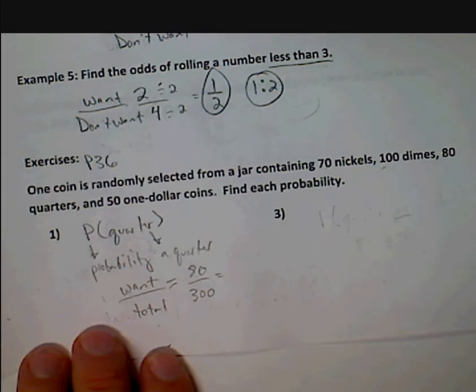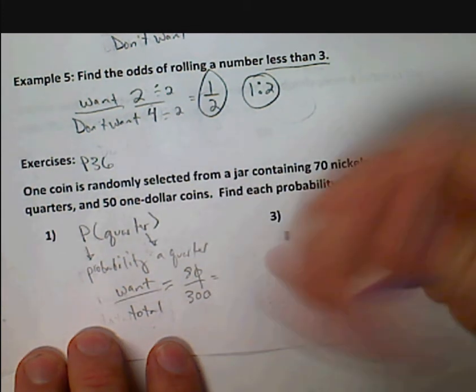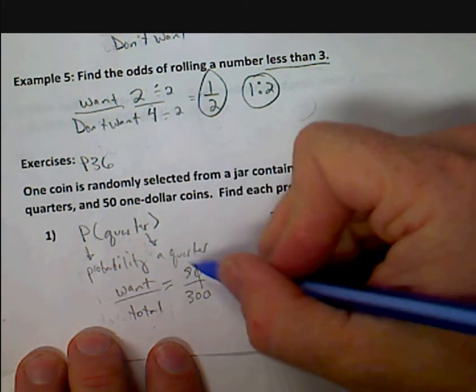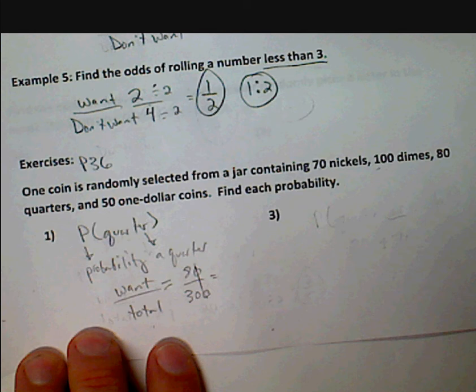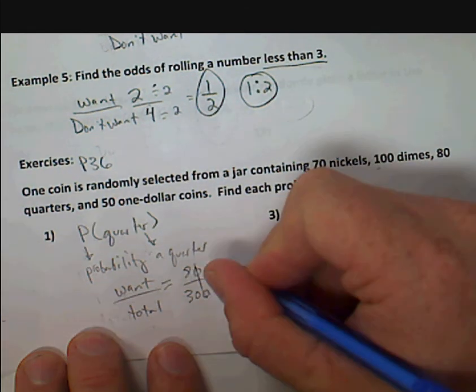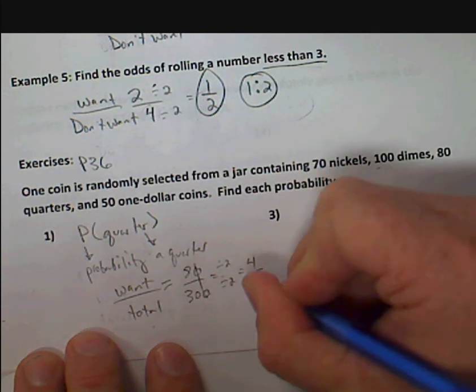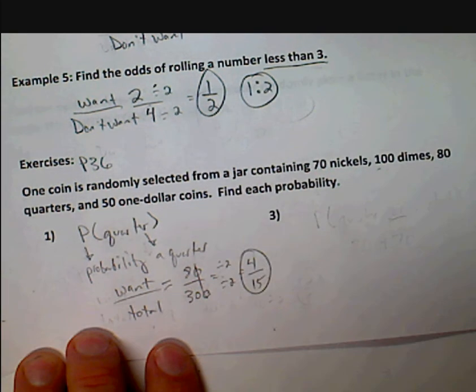But I can go ahead and reduce this. Anytime we can reduce, we need to reduce. If I ever have a 0 on top and a 0 on bottom, I'm going to cancel the zeros out. That's actually the same thing as dividing by 10, but it's so much easier. Now, can I reduce 8 over 30? Yes. I can divide top and bottom by 2, and I get 4 over 15. That is the answer.